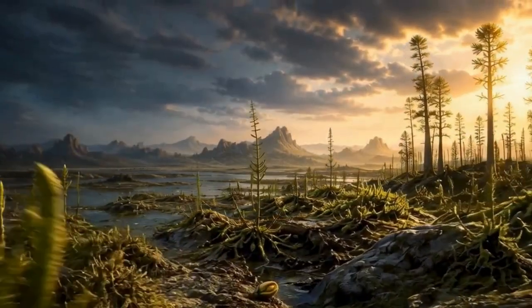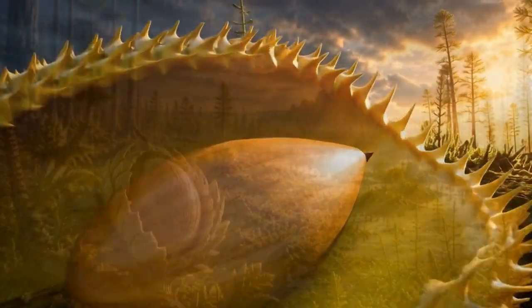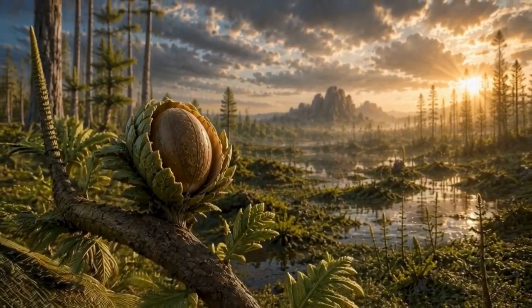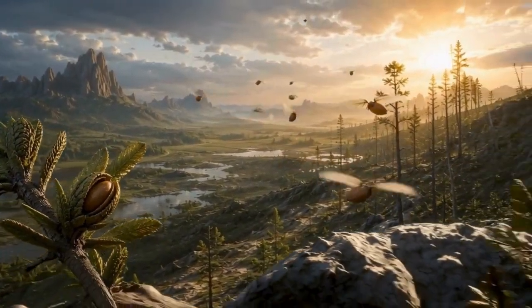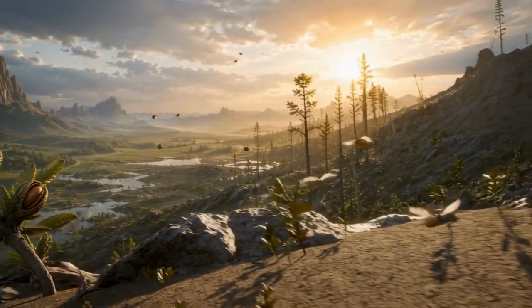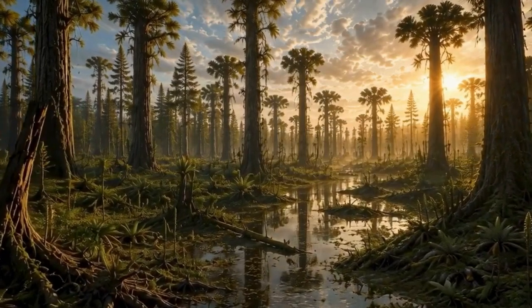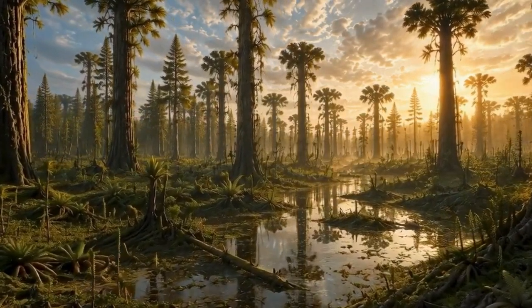Around 390 million years ago, plants developed an extraordinary innovation, the seed. This small biological structure largely eliminated plants' dependence on water for reproduction. Now, new generations could spread to more distant regions and survive in a wider range of environmental conditions. This innovation helped land ecosystems expand rapidly. As forests spread, Earth's landscape began to change.